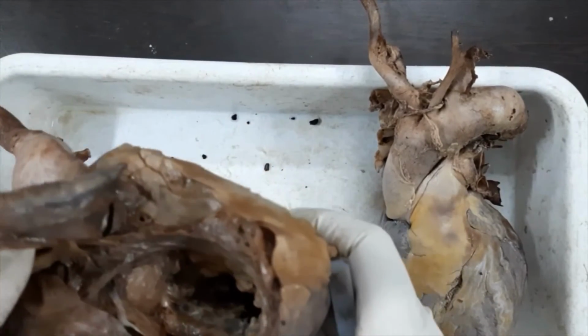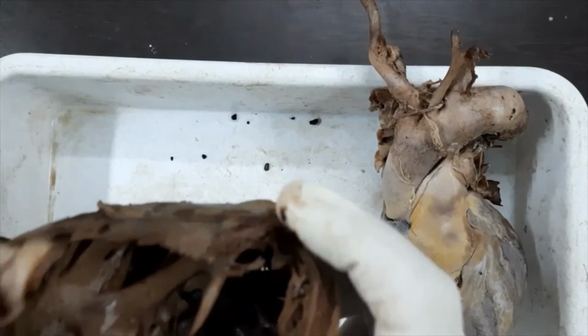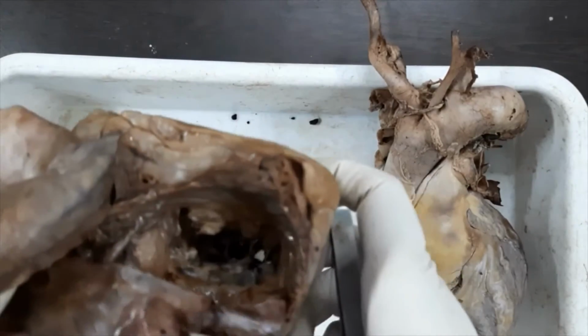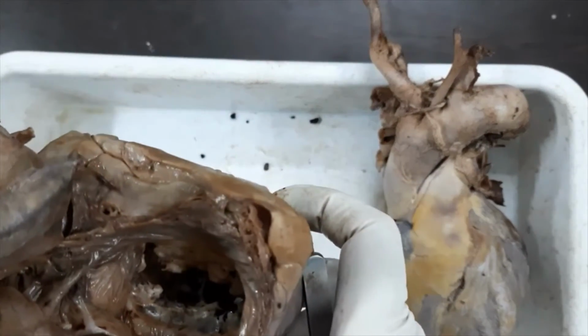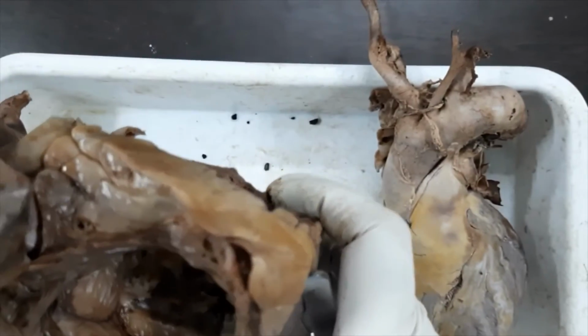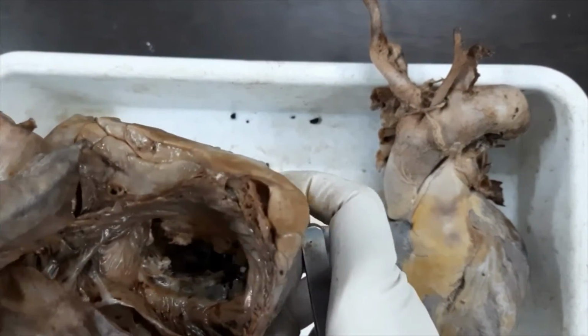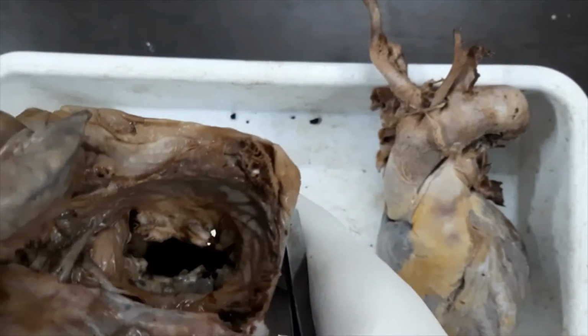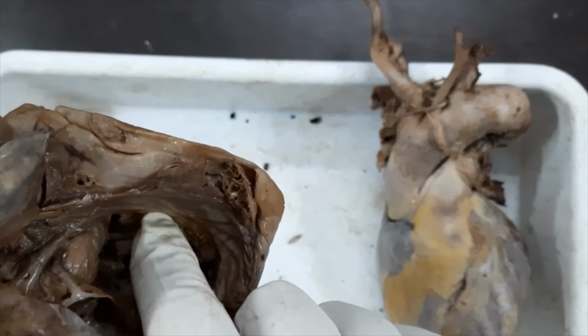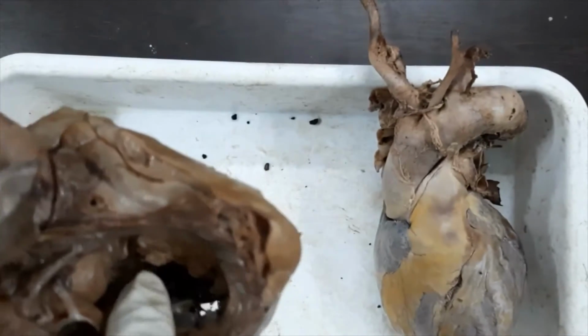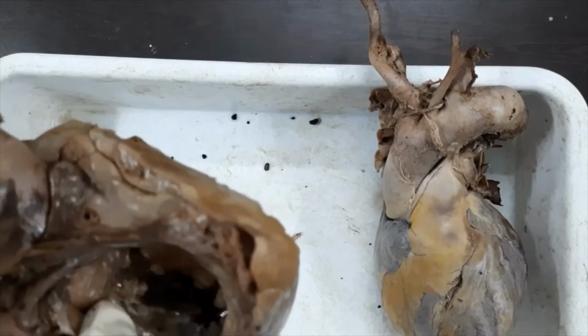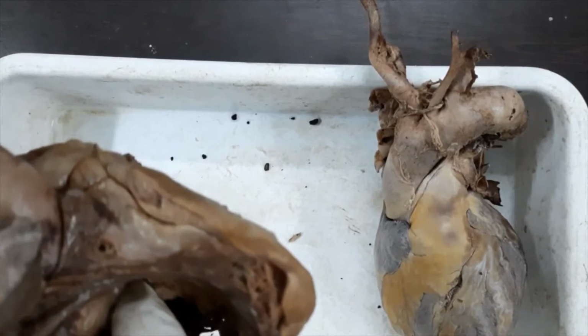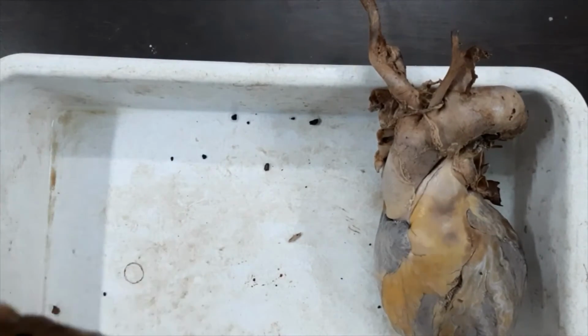This is in the whole heart, which I have held in the anatomical position. According to the presence of these cusps, you can make out anterior, posterior, and septal cusps. This is anterior, this is posterior, and here where my fingertip is, the septal cusp, which is quite small in this case.